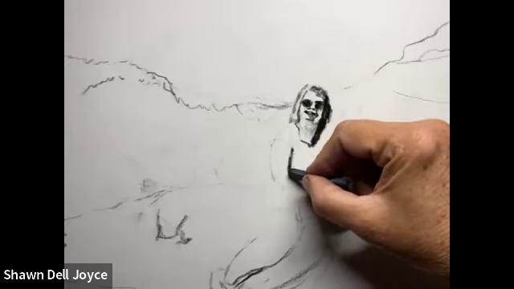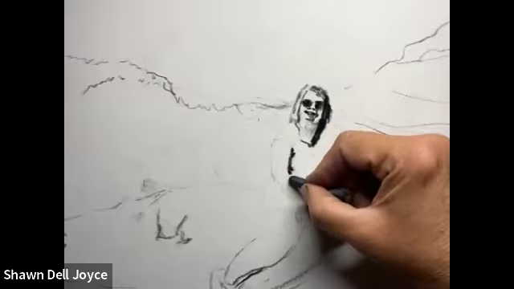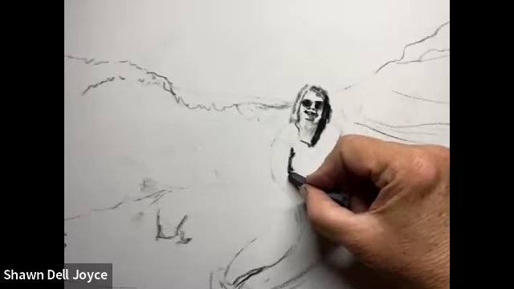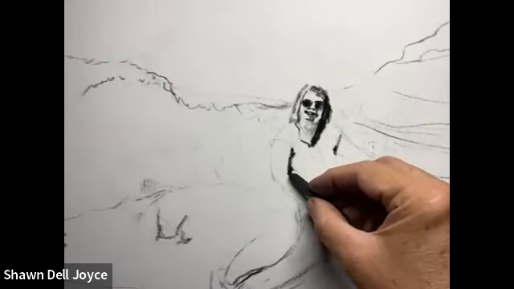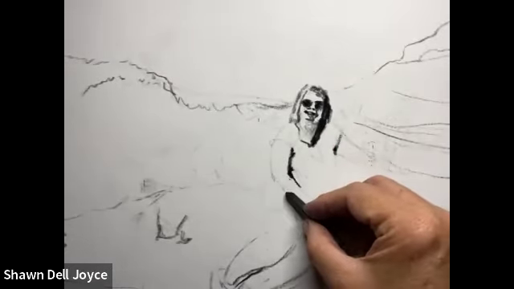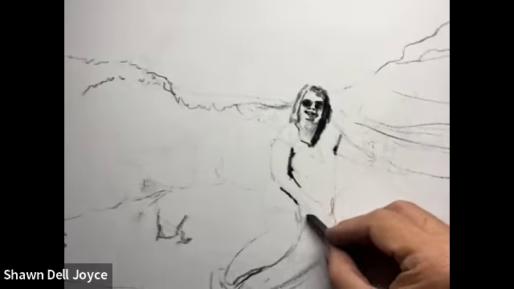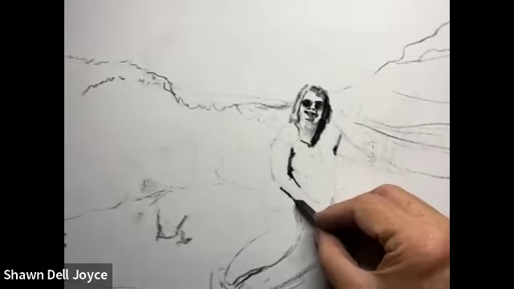And then I'm going to make a pattern of cast shadows, the darkest part of the shadow, not the entire shadow, but the darkest part, all the way down the body.